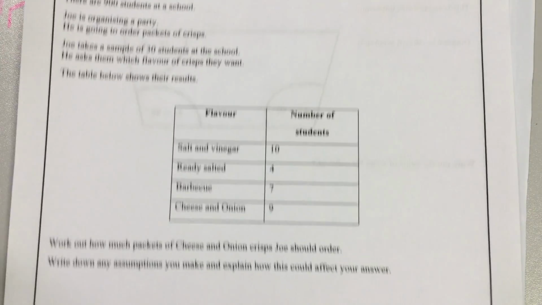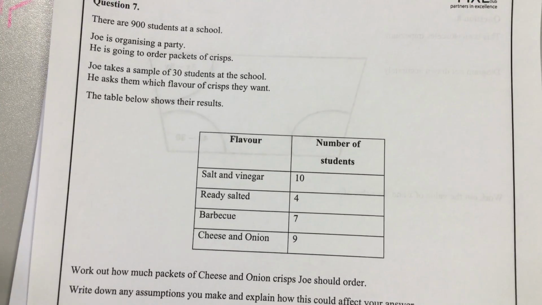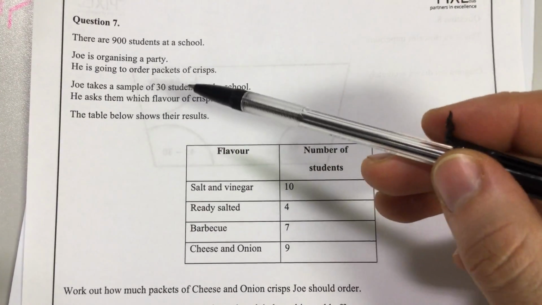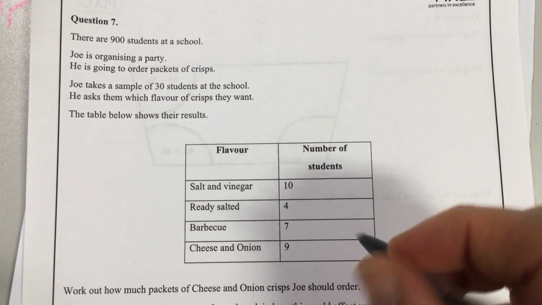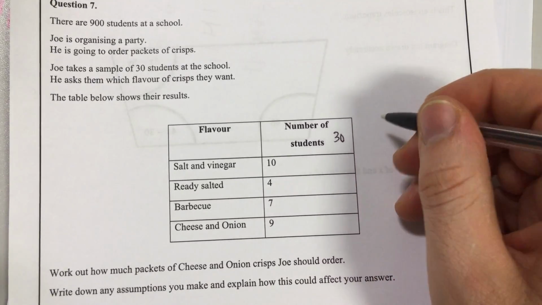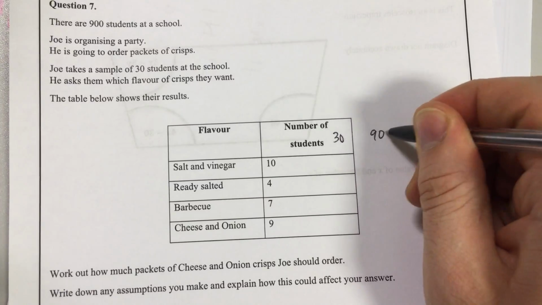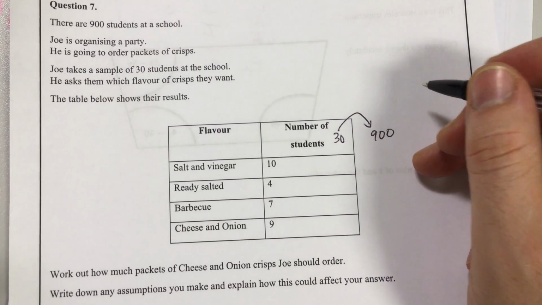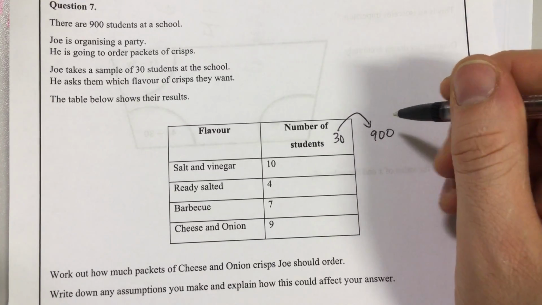So he's done a small sample of people, just like when we asked you guys what you wanted for breakfast or whatever before the exams. We've taken a sample of 30 people, and this is what we've got. So this is for 30 people. If we wanted to upscale that to 900 people, you'd need to figure out what relationship there is between 30 and 900. So how would you get from there to there?